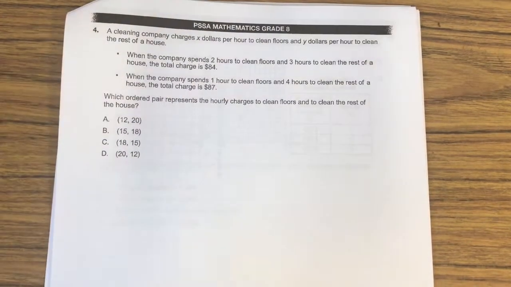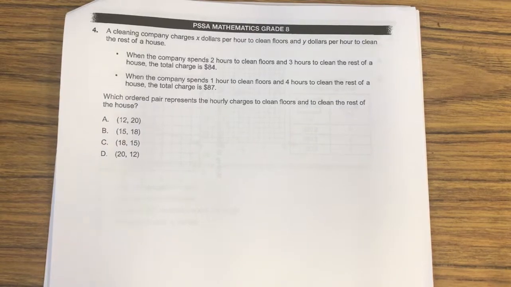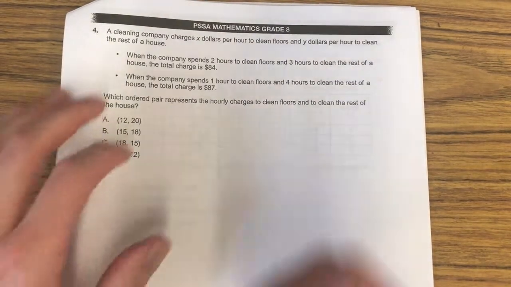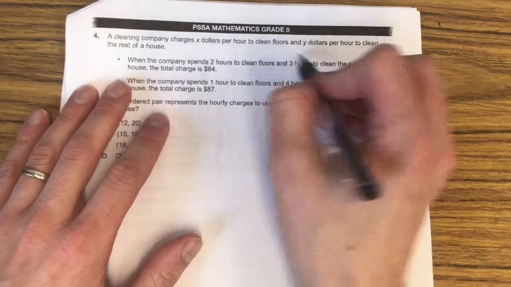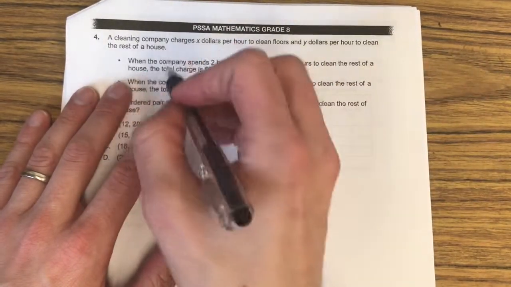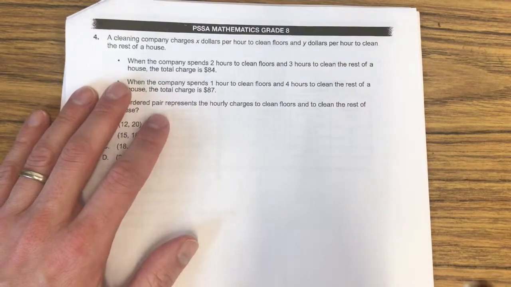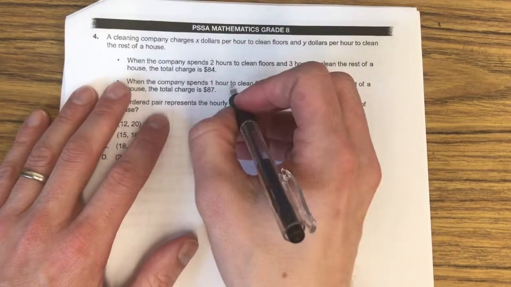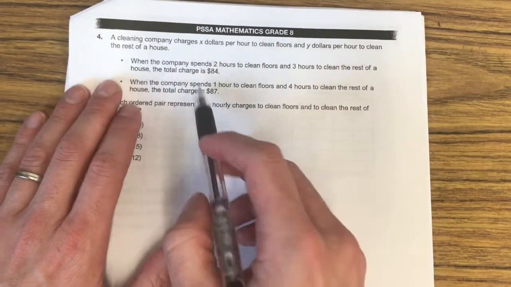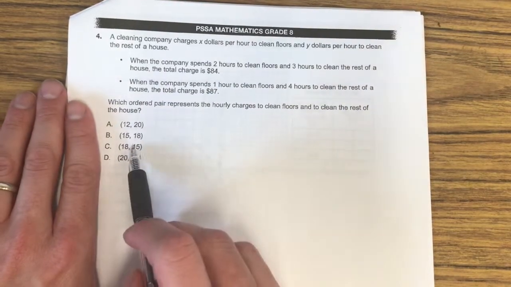All right, problem 4. A cleaning company charges x dollars per hour to clean floors and y dollars per hour to clean the rest of the house. X dollars floor, y dollars rest of the house. When the company spends 2 hours to clean floors and 3 hours to clean the rest of the house, the total charge is $84. And here's another sentence just like it, and they want an ordered pair as an answer.